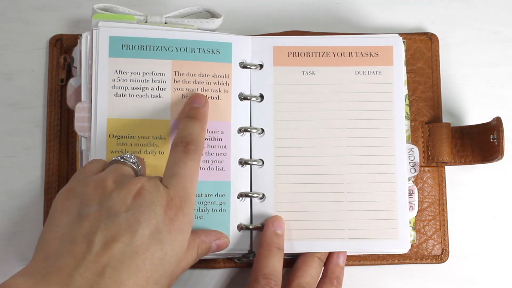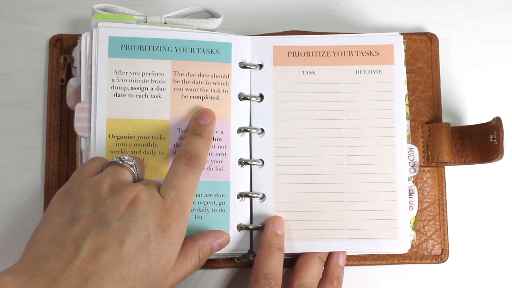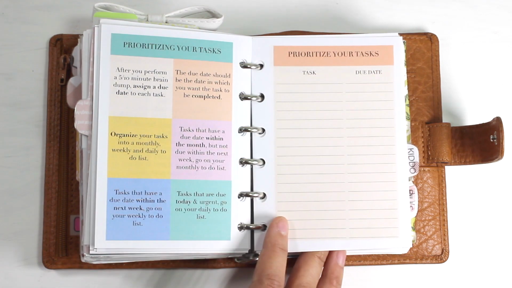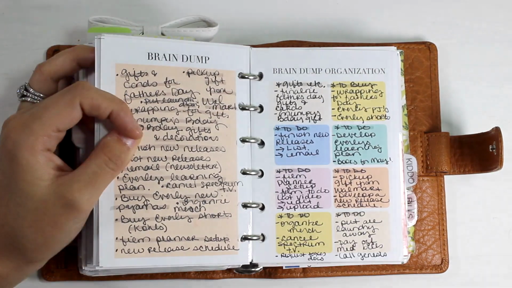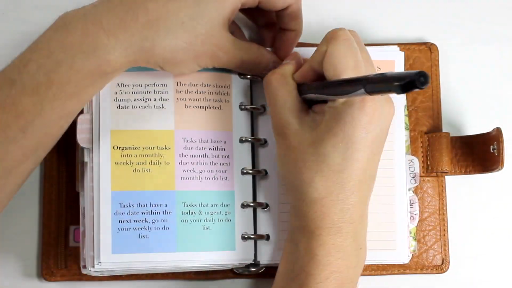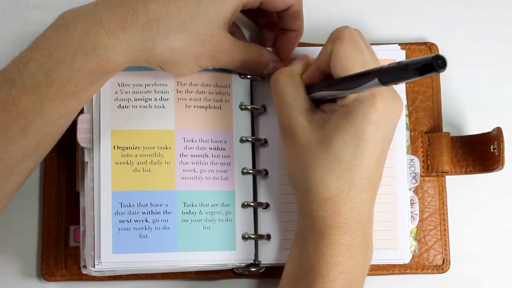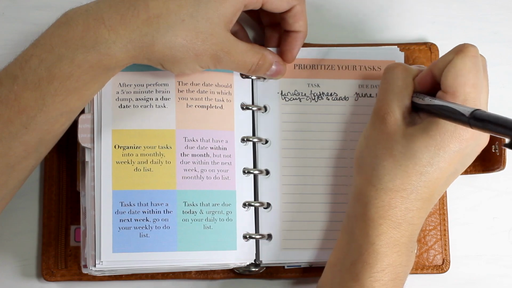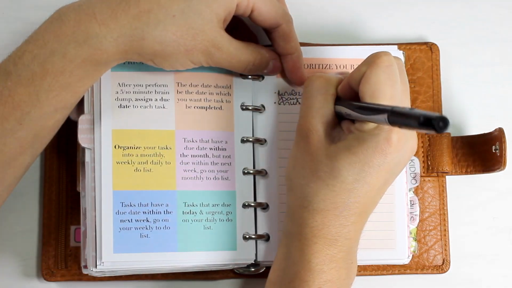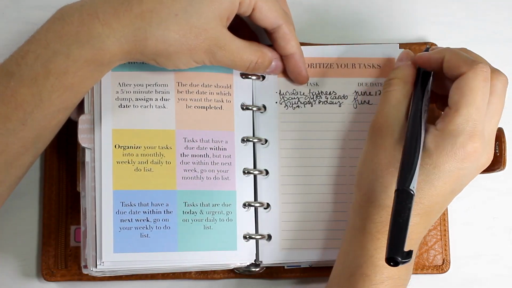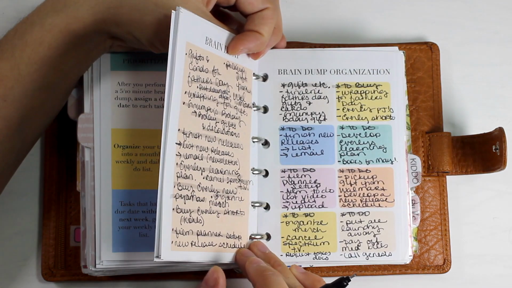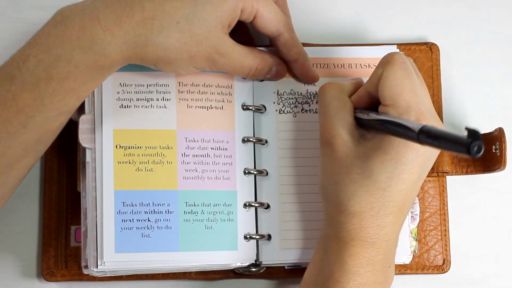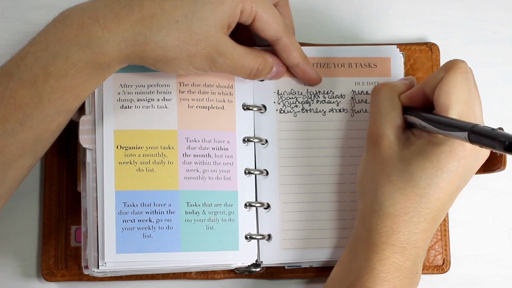The due date should be the date in which you want the task to be completed. So this due date is not necessarily going to be the date where, let's say I have here to finalize Father's Day gifts, and I know that Father's Day is a couple weeks away. I'm not going to want to put Father's Day here. I'm going to want to put the actual day that I want it to be finalized so I can then buy the gifts. So I'm going to need to give myself some time and some room to then work on the next step, right?